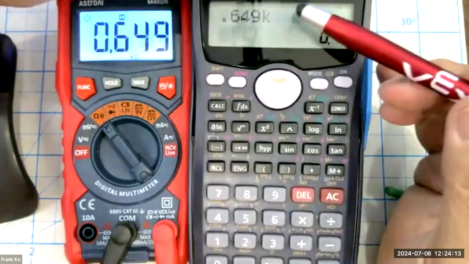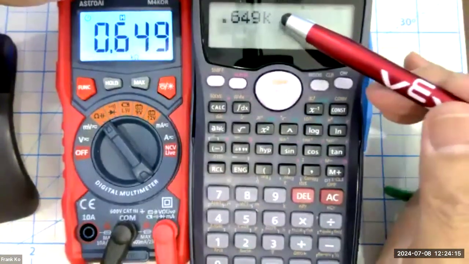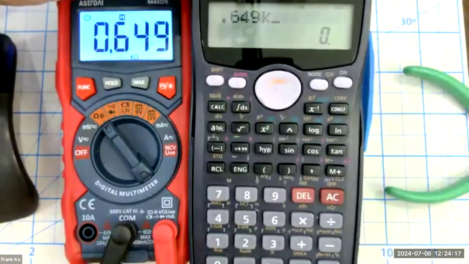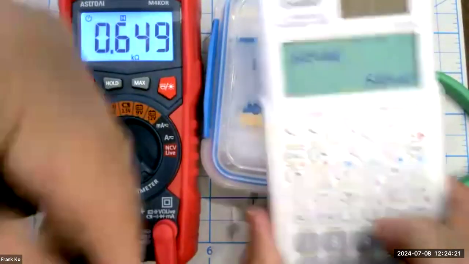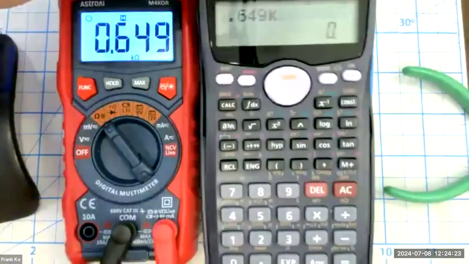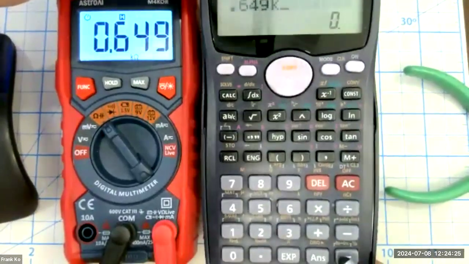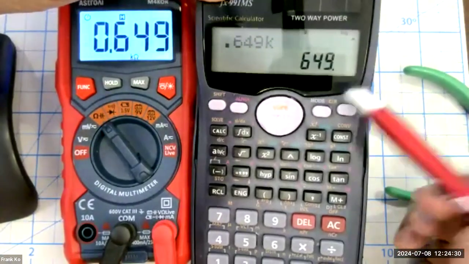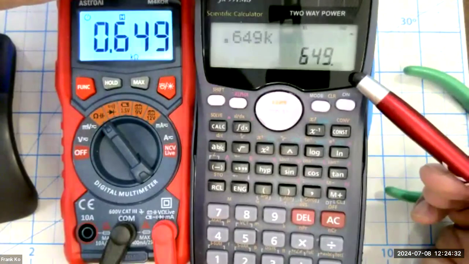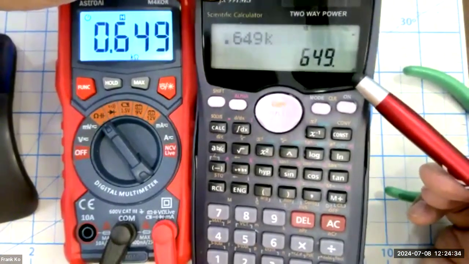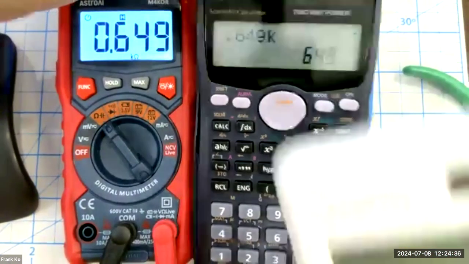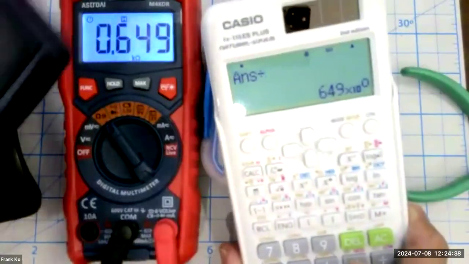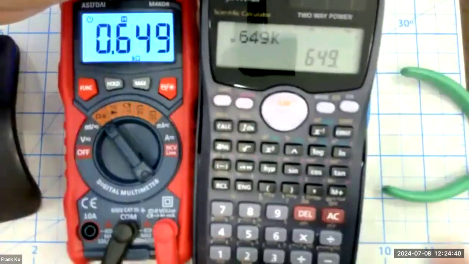Boom. And now you'll see on the display, I've got 0.649 with the K on the display, as opposed to the 10 power of 3 on display. And if I hit equals right now, boom, it automatically doesn't go to scientific notation. It goes right to the appropriate engineering value of 649. And we get 649 on both calculators, whichever way you do.